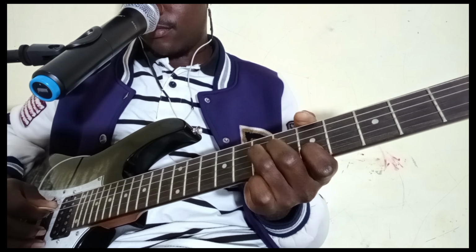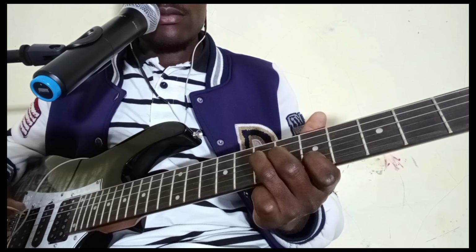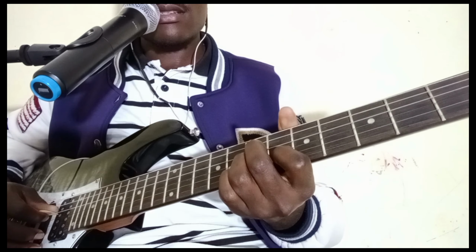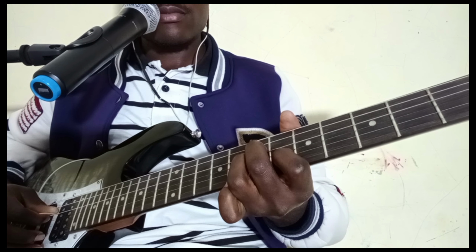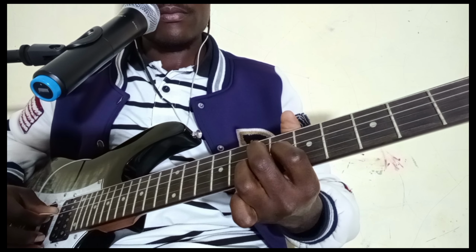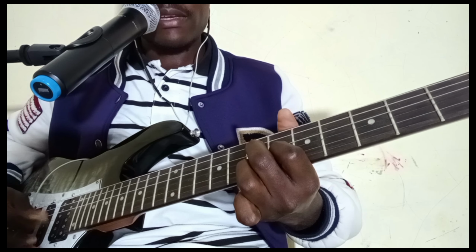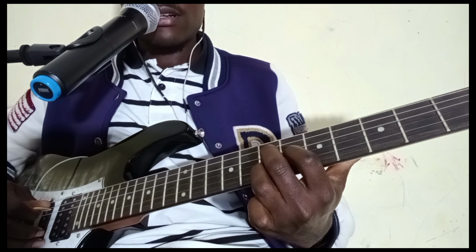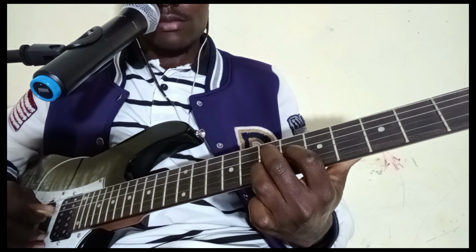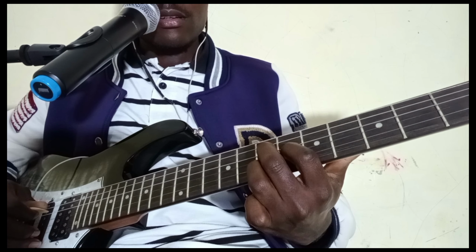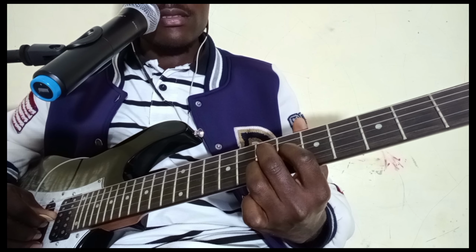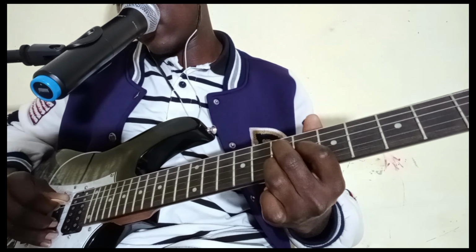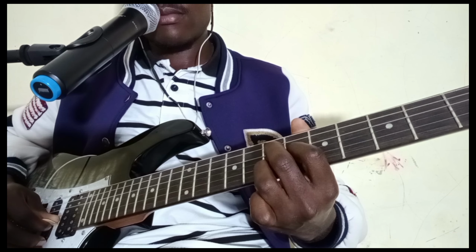We have a 1 here, our 4, then our 6, yeah, this is our 6, with our middle finger at fret number 7. First finger string number 3, fret number 6. Second finger string number 4, fret number 7, and third finger string number 2, fret number 7.